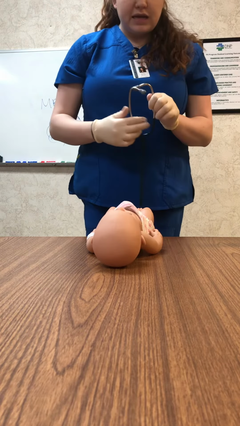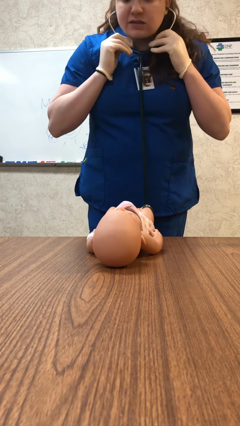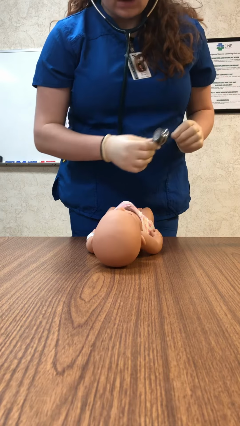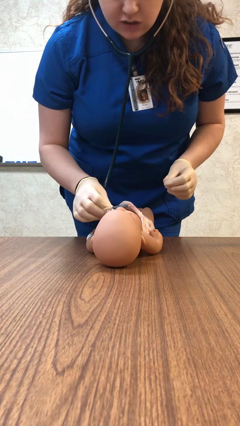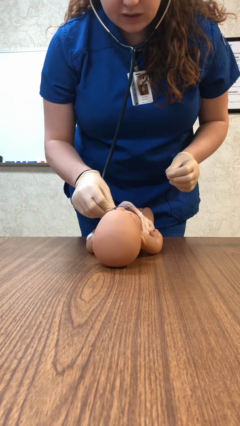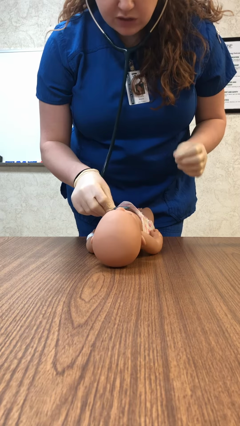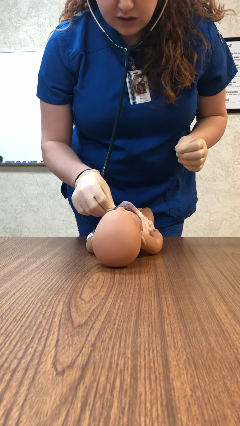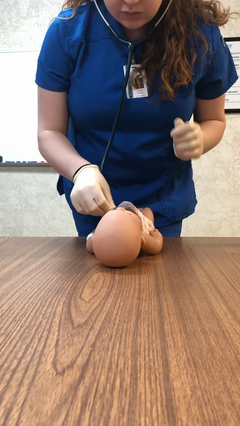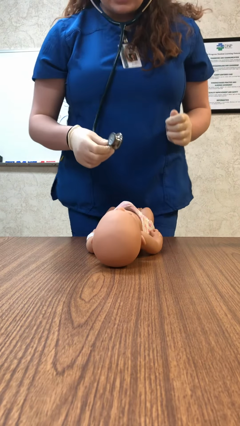This is a neonatal stethoscope, or would be in practice. And after cleaning this with an alcohol swab, I will listen to the baby's lung sounds for a full minute and be counting her respirations. Her respirations should be in the normal range between 30 and 60 breaths per minute. So I see that she is within a normal range.